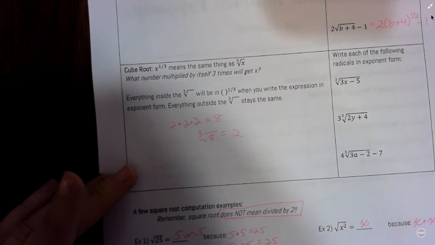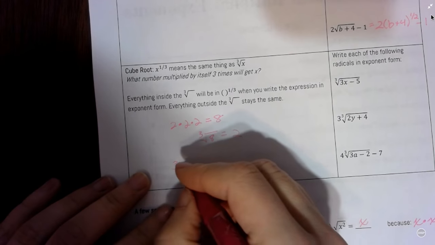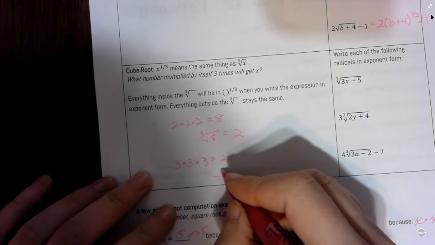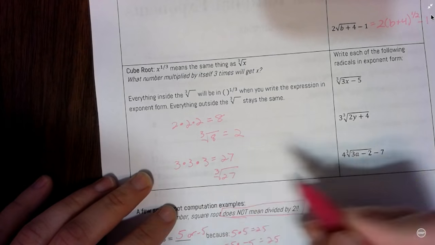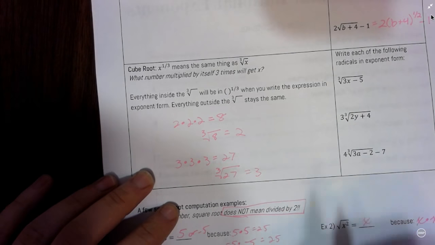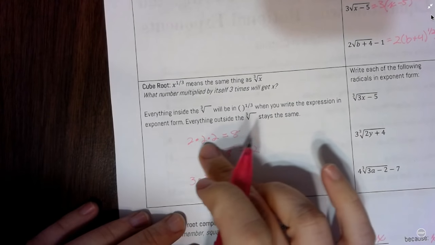Or for another example, 3 times 3 times 3 equals 27. So the cube root, so it's a square root symbol, a radical symbol with a little 3 on it. So the cube root of 27 is 3 because 3 times 3 times 3 is 27. So that's a cube root. It's kind of like a square root, except one more time.